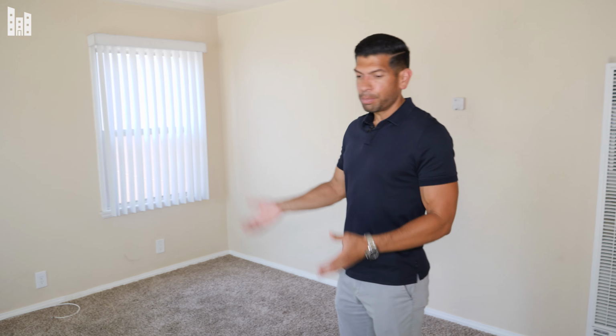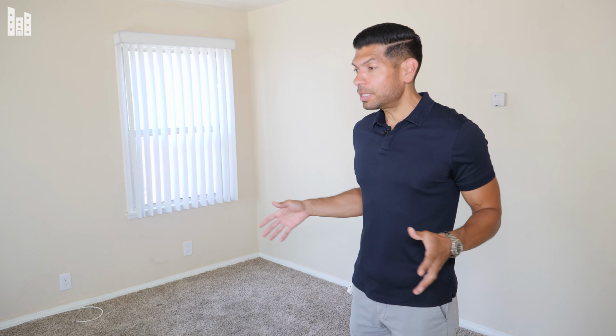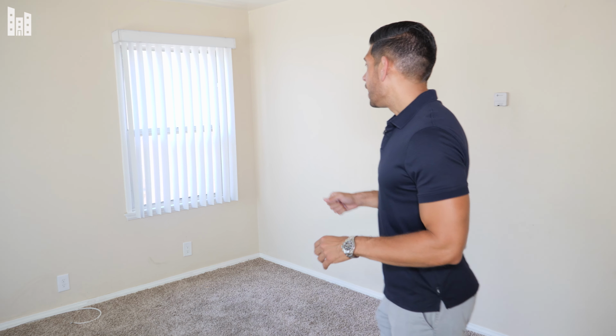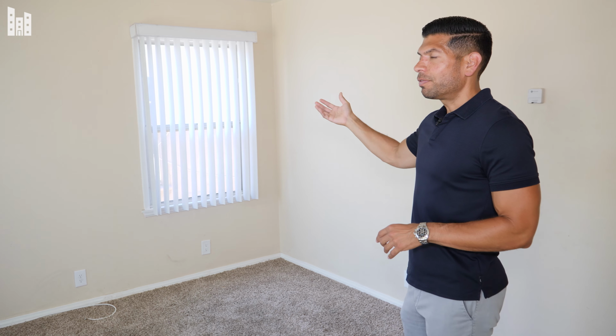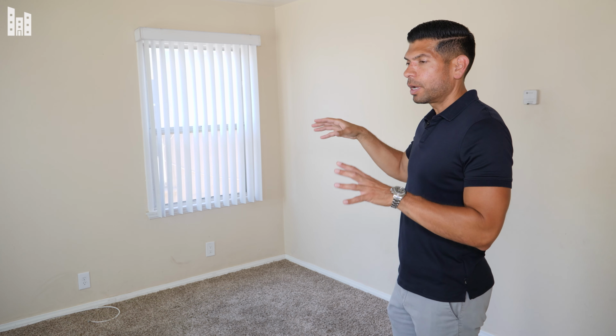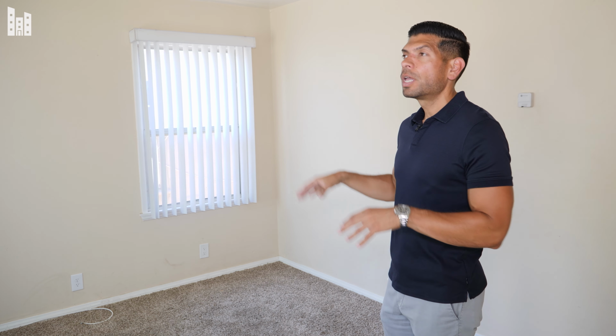Same idea here. Now it's been updated. Instead of the old carpet, they put new carpet. Again, I would have went with tile if it was me. It's going to be tile when I'm done. They updated the windows. They put in a block window, as I mentioned before. We're still gonna take these out. We're gonna replace them with retrofit windows.